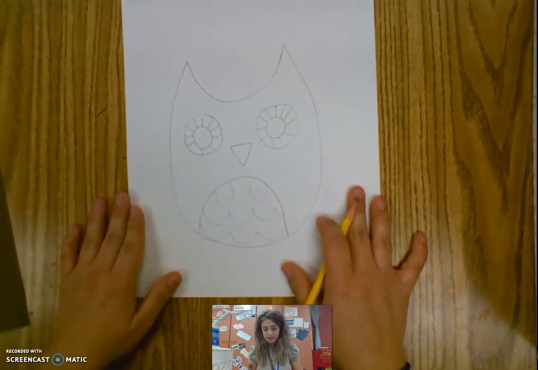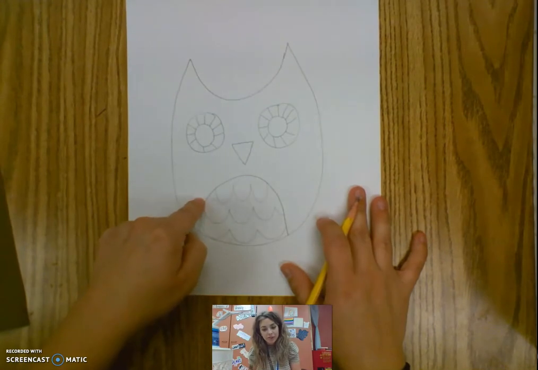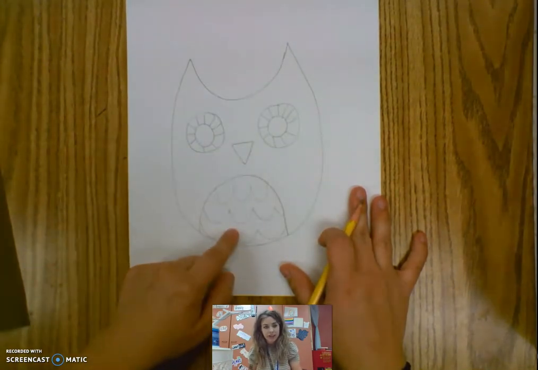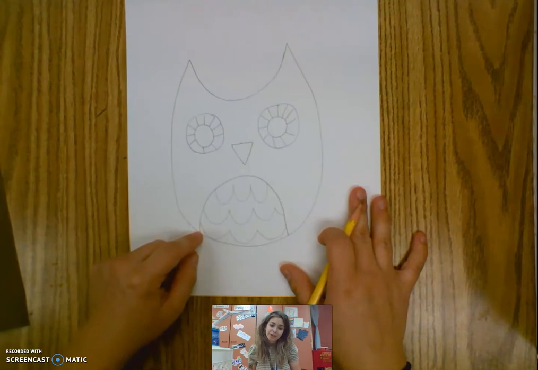What the next step is going to be is just to color in our owls. So I'm going to start coloring this in, and I will be back and we can move on to our next steps.